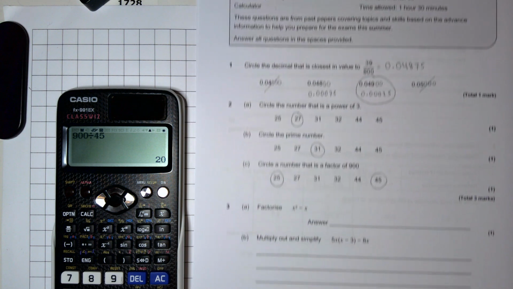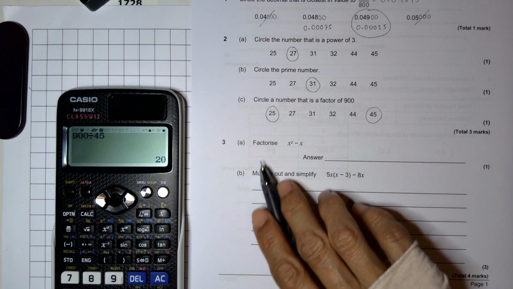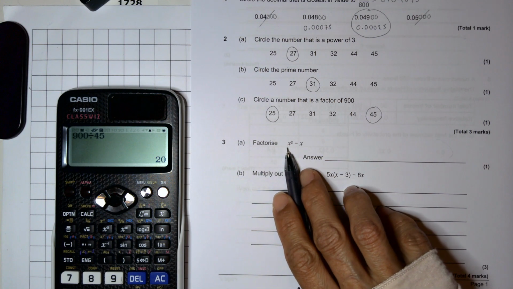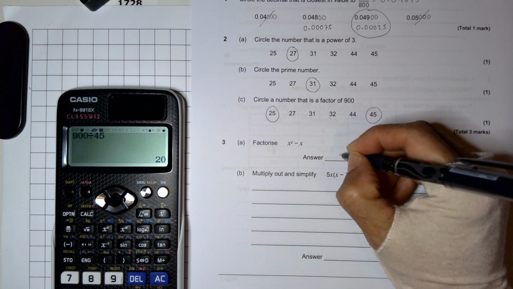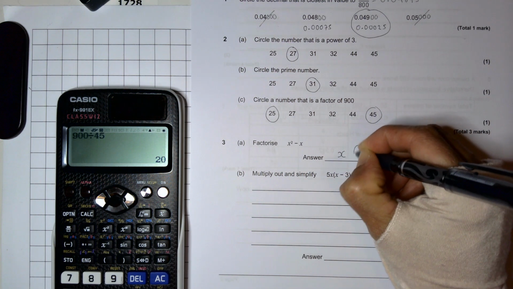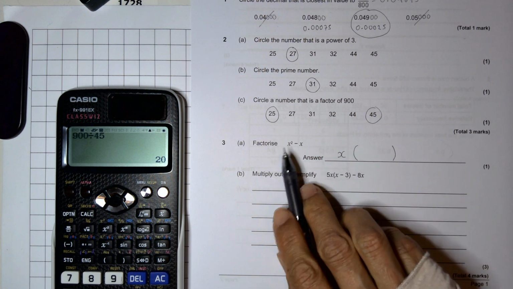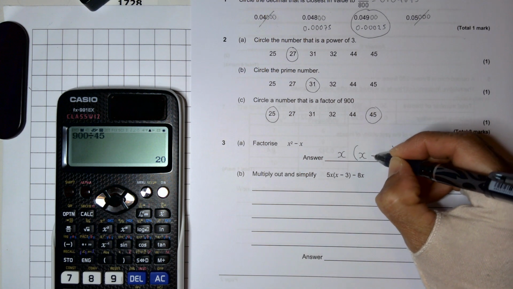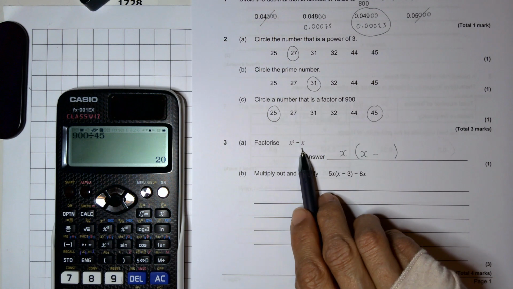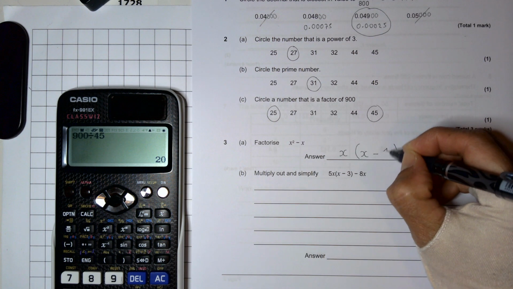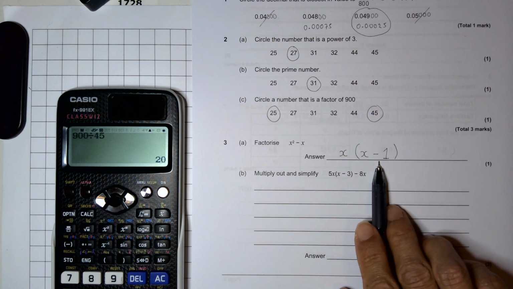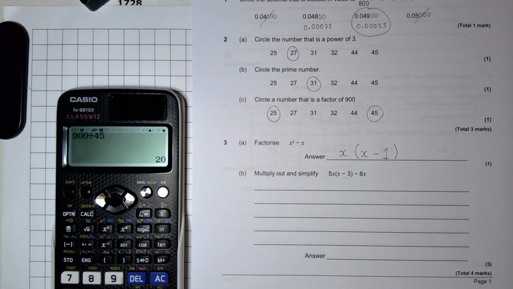You're on to question 3, and question 3 says factorize x squared subtracting x. There's a common term which is x, so we can take x outside. We open our bracket, and here we'd be left with x times x, so this is going to be an x in there, subtracting. Now x times what gives x? Well, times 1. So here we have x times x squared, x times -1 would give me a minus x.